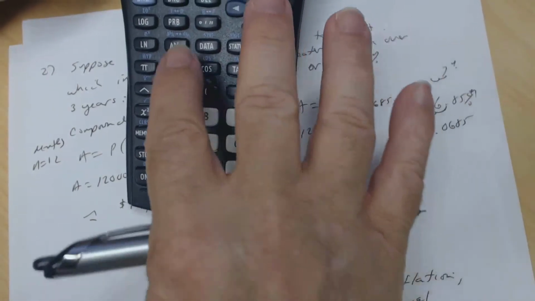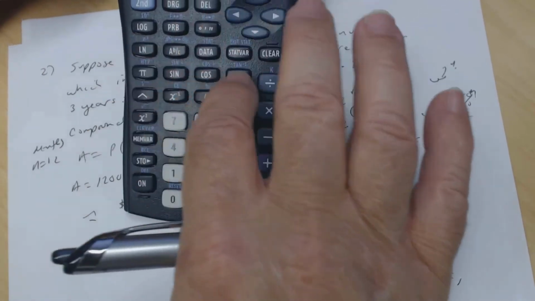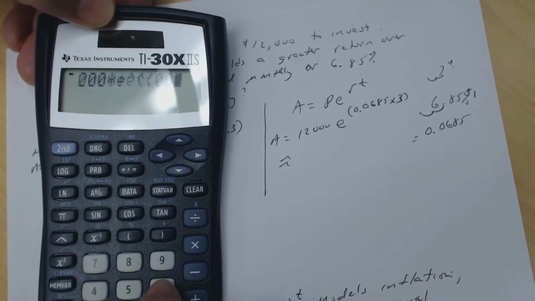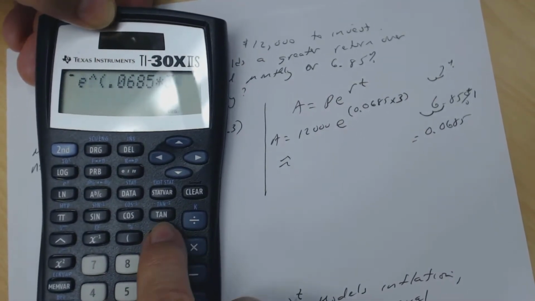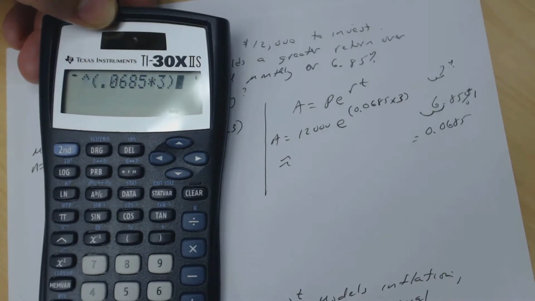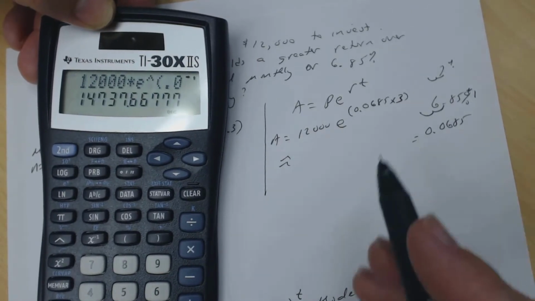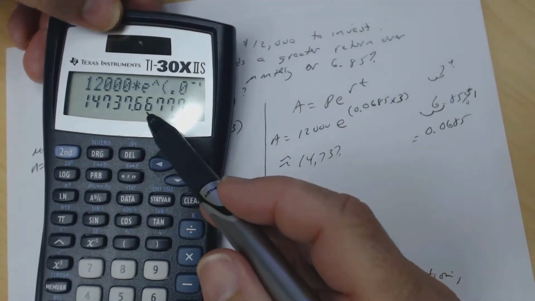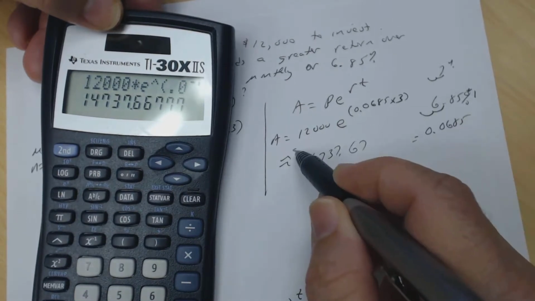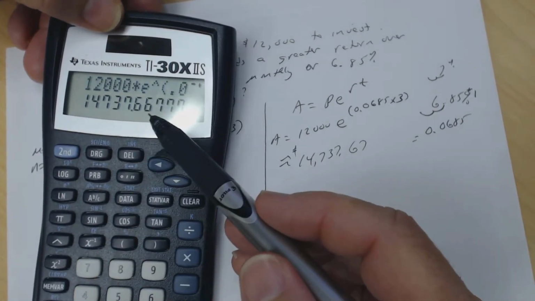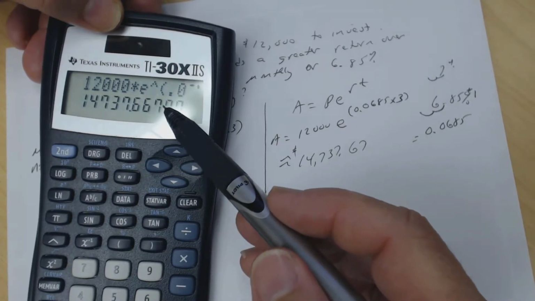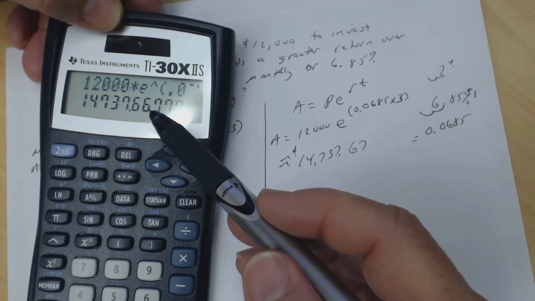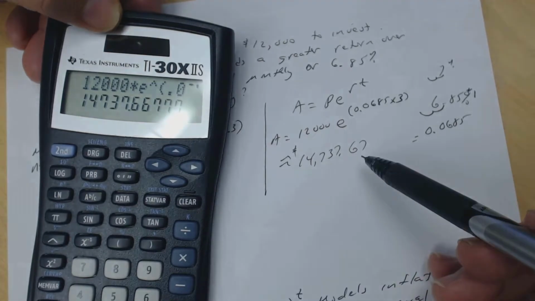12,000 times e raised to the 0.0685 times 3, close the parentheses, and let's see what we get. We got $14,737.67. Remember, that second 6 is the hundredths place. I have to look at the thousandths place. Since this is 7, which is bigger than or equal to 5, I have to add 1 to the 6, and you get 67.